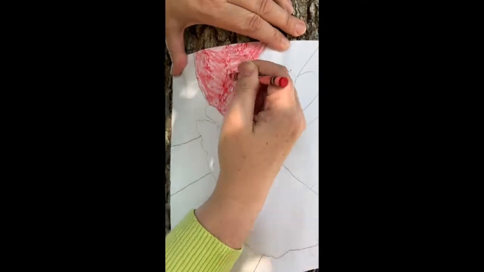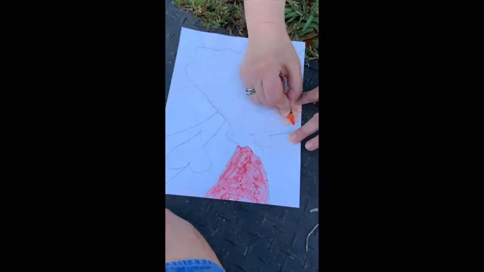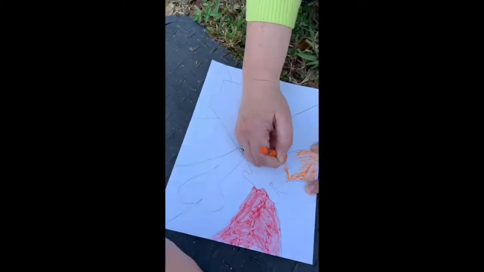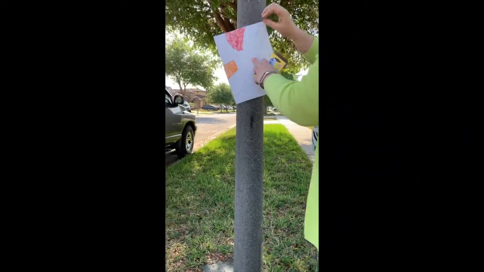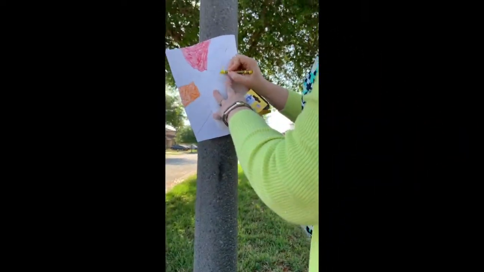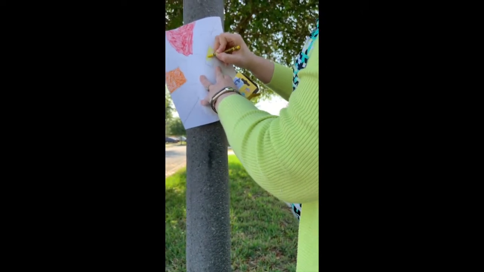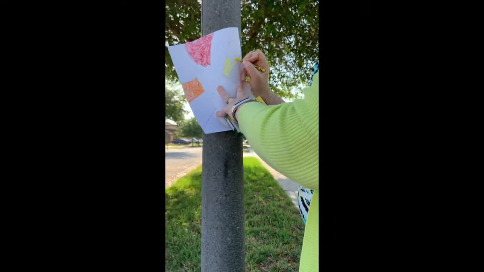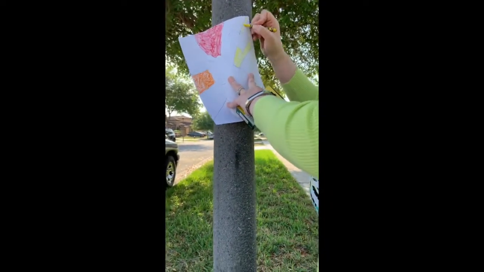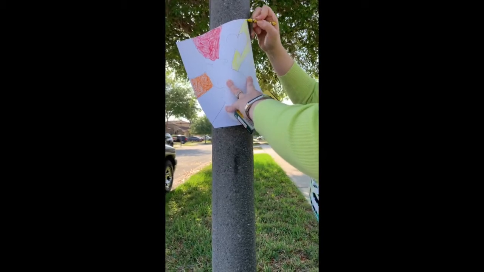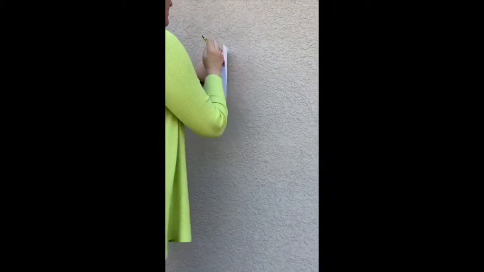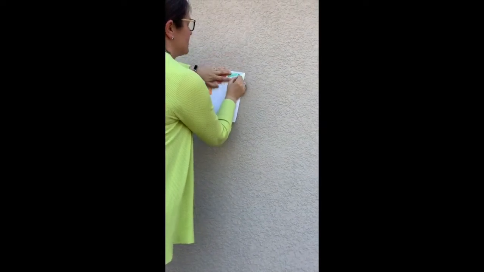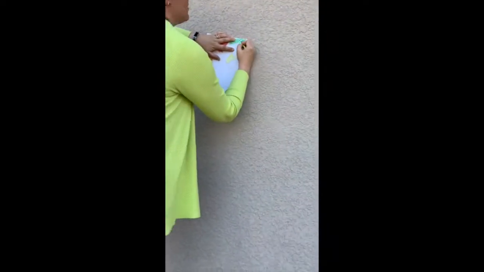Let's see what other textures that we can find. You can look all around your house, inside and out. You'll find all kinds of different textures. I mean, even the side of your house has a texture to it usually.